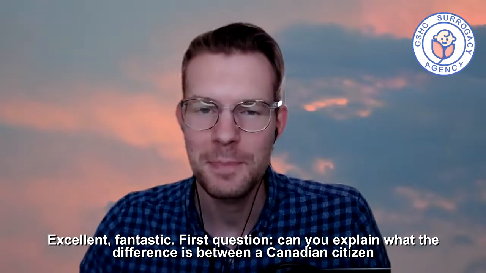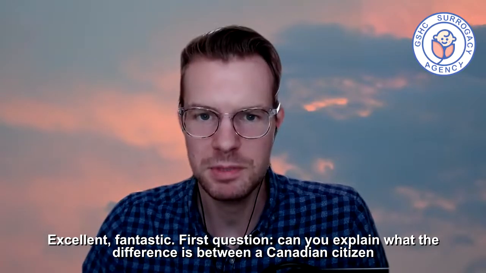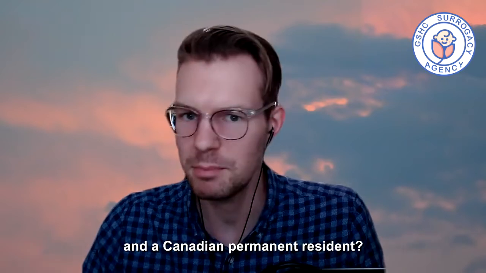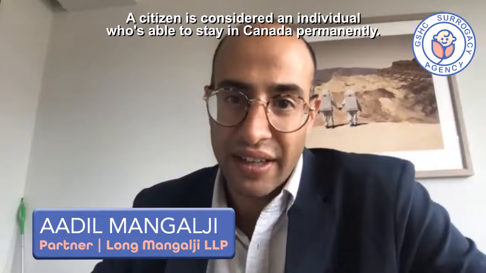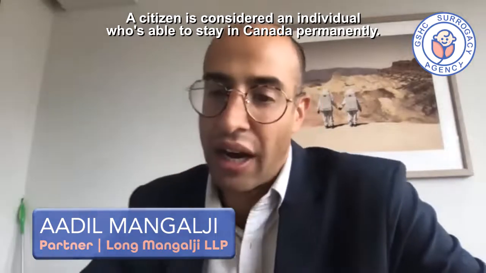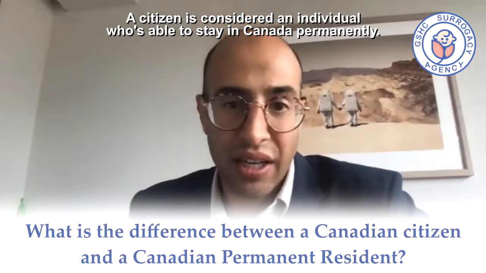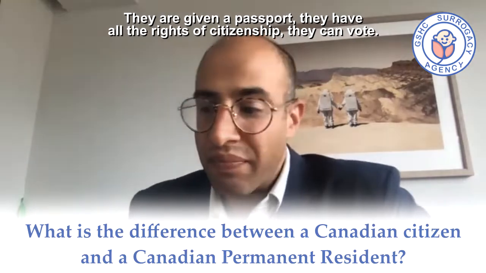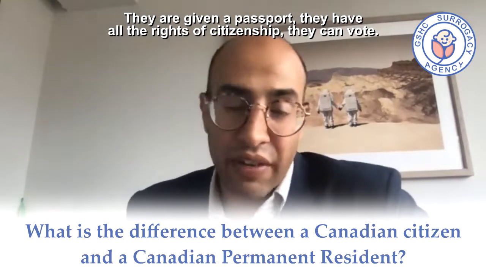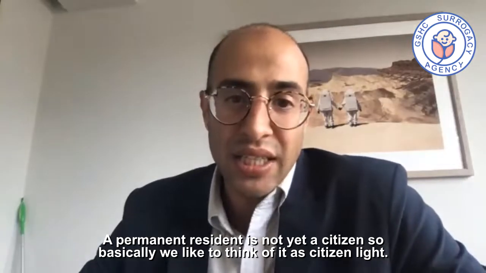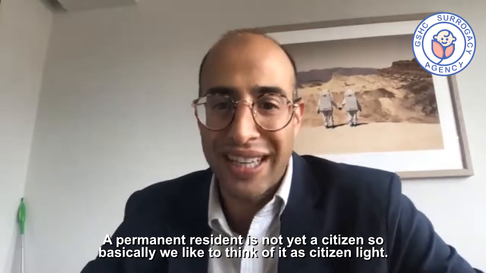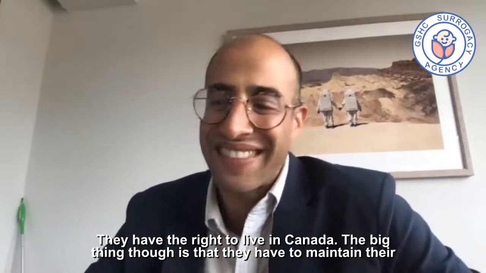Can you explain what the difference is between a Canadian citizen and a Canadian permanent resident? The difference is basically in the rights that you have in Canada. A citizen is considered an individual who's able to stay in Canada permanently. They are given a passport. They have all the rights of citizenship. They can vote. A permanent resident is not yet a citizen. So basically, we like to think of it as citizen light. They have the right to live in Canada.